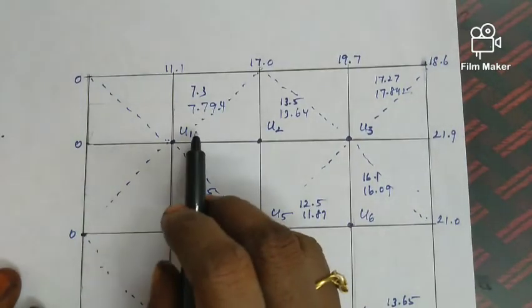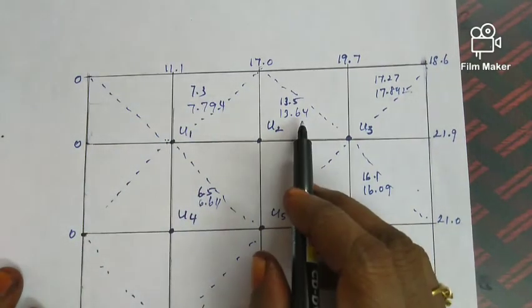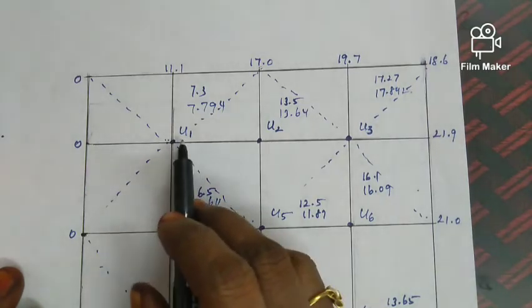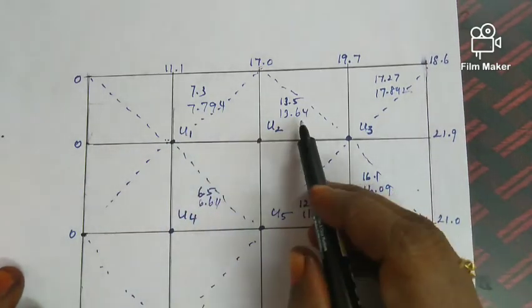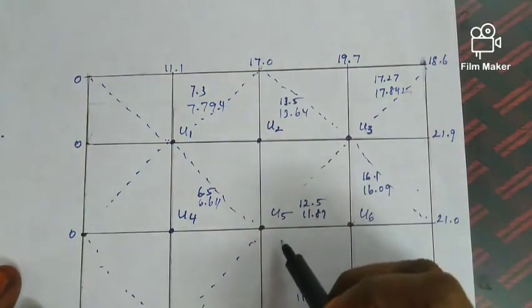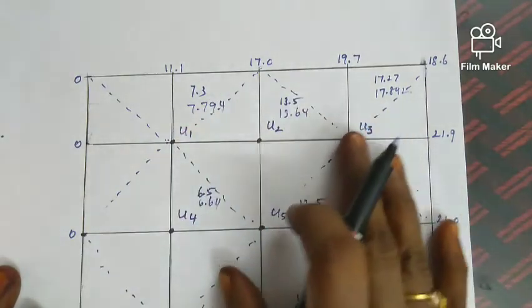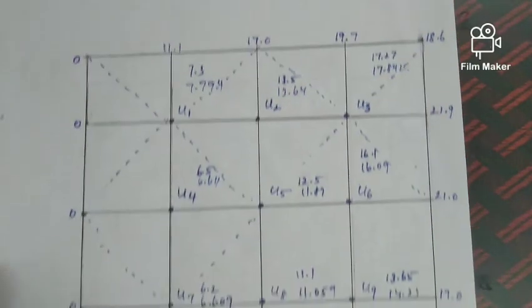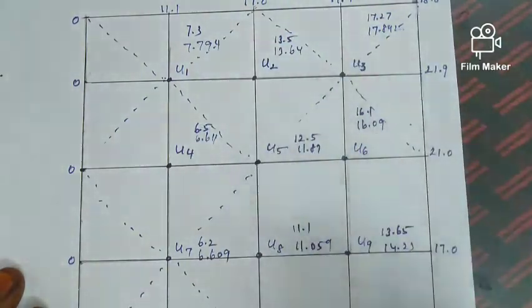Okay, for u1 of 2, again we can go for the value of 0, 11.1, and here it is 13.64 and 6.611 by 4, so that we can get the u1, and u2 means again the previous value of u1 and this 17.0 and then 11.89 and u3 value. So substituting all the values divided by 4, we can get the u2. Likewise, we can do the problem until we get two consecutive values are equal, we can stop the iteration.